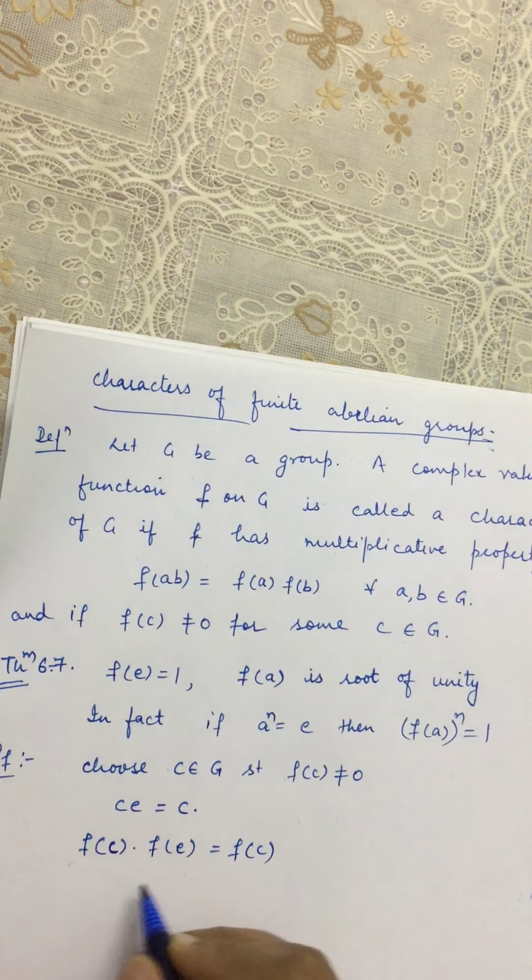Now we will assume that the last group G(T+1) is equal to G, because G is a finite group. So somewhere this process will terminate, and let us say the last step of this process is G(T+1), which is equal to G.